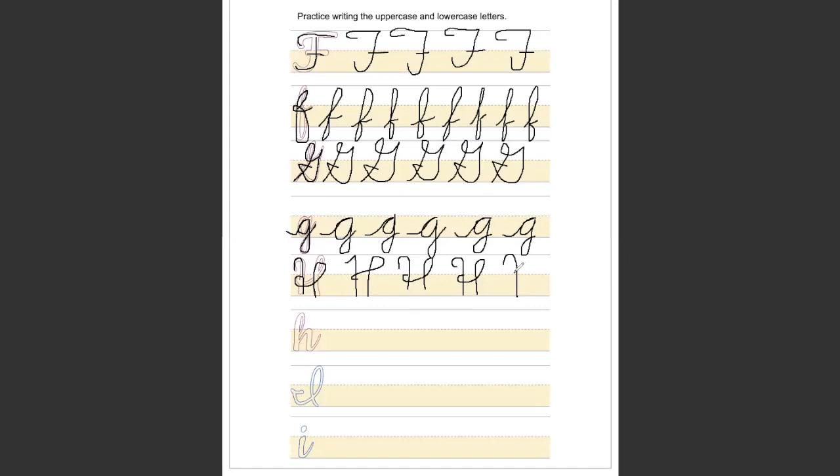It might feel funny to write them at first, but as long as you keep practicing, you'll keep feeling like it's easier and easier. Remember, if you want to go faster or slower, that is okay. Make sure you don't feel too frustrated because it's okay to take a break.